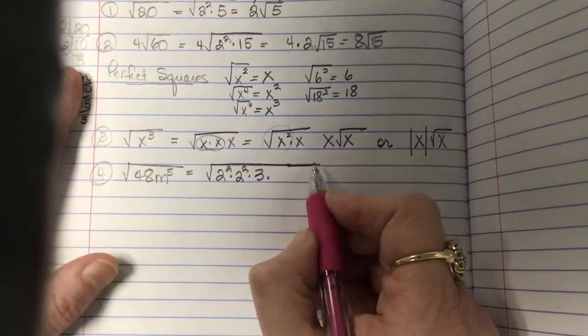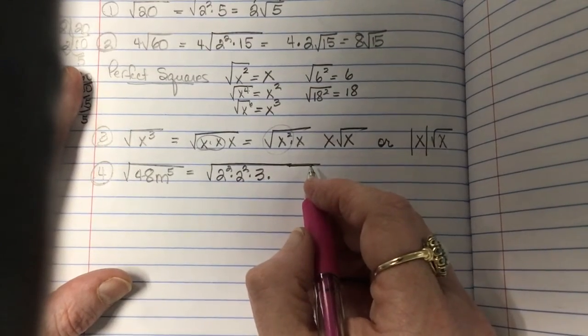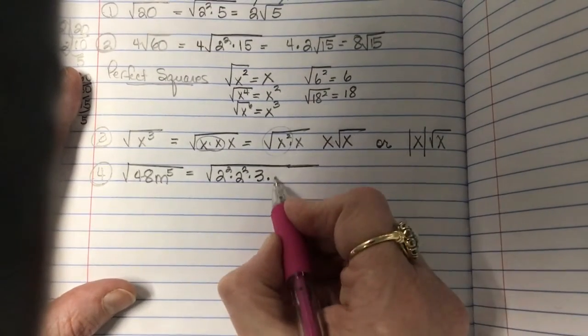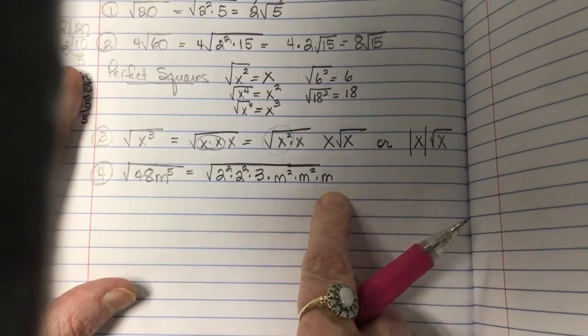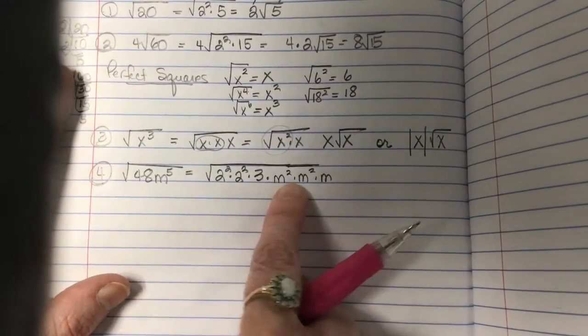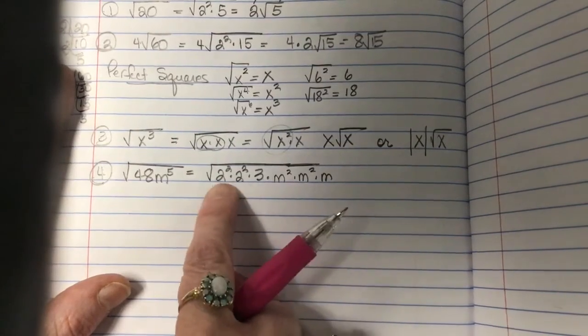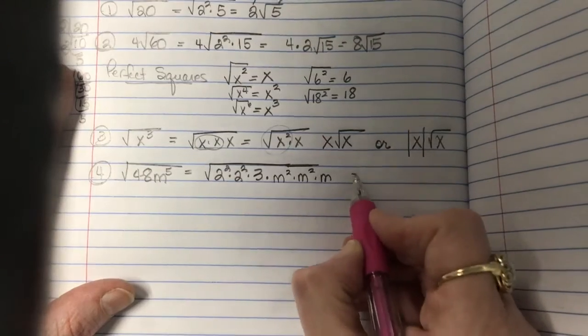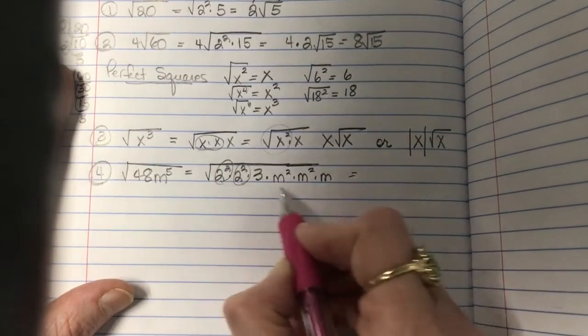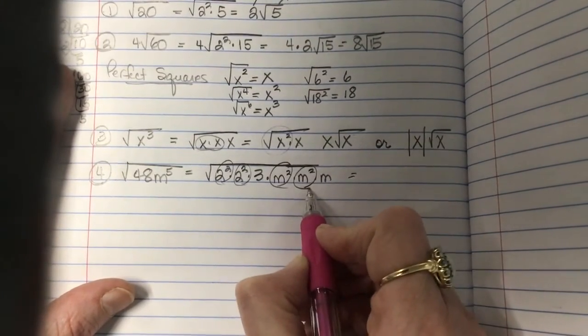Now, you could do m to the 4th times m and take the square root of m to the 4th. A lot of people prefer just to write them in pairs, like we do this one. Instead of writing 2 to the 4th power here, we separate them into pairs. It's your choice. I'm going to circle the perfect squares. That's the way I teach it in Algebra 1.